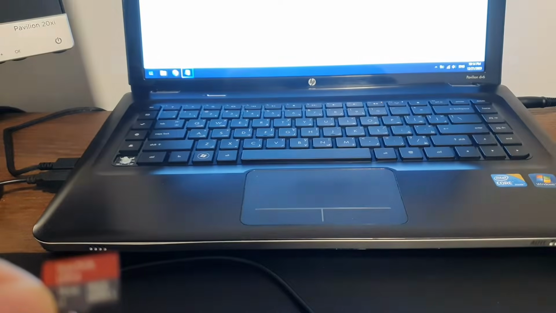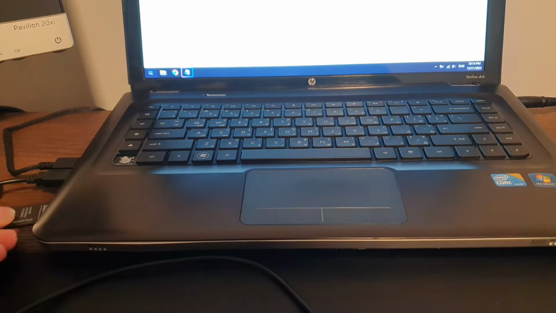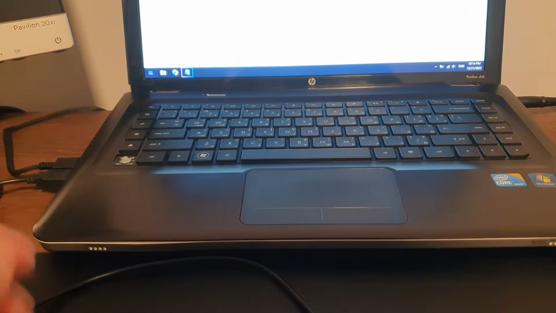Now you're going to take your micro SD card and put it into your adapter, so you can actually plug it into your computer, unless you have a micro SD slot on the computer. Gonna stick that in.